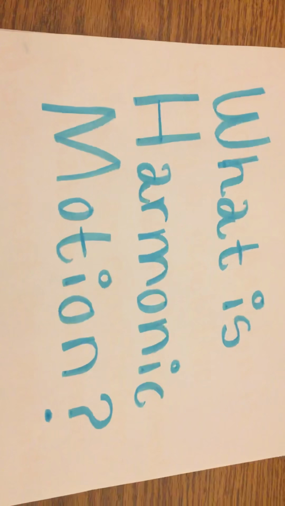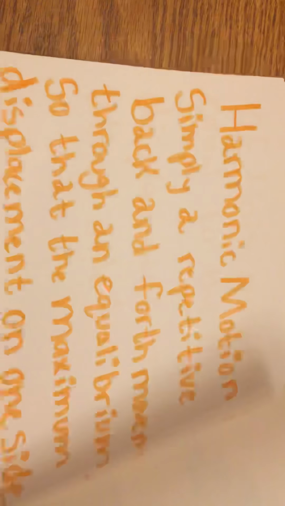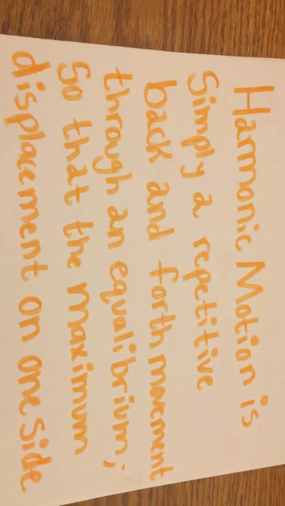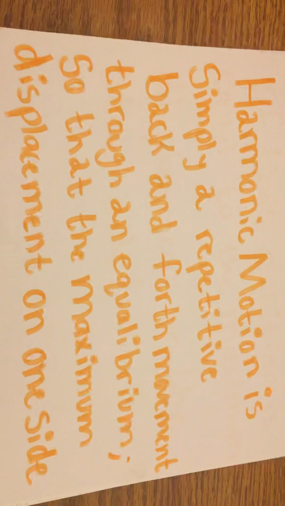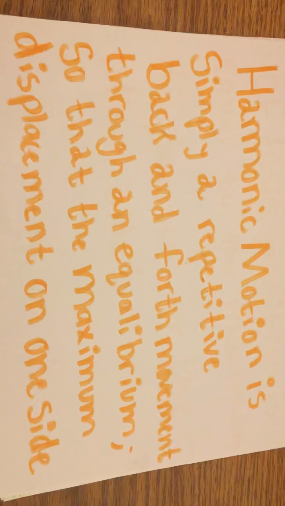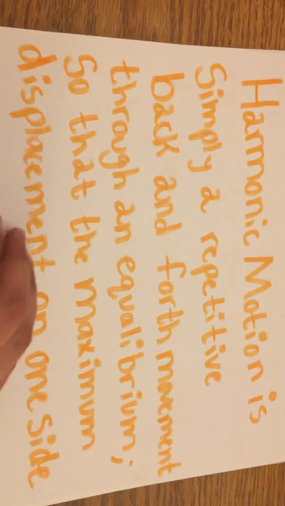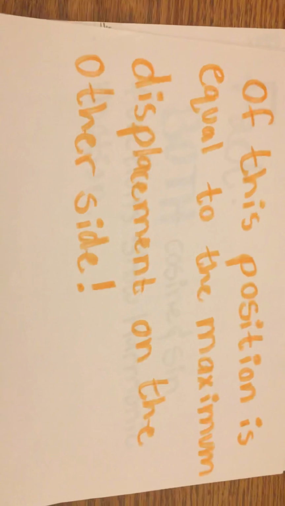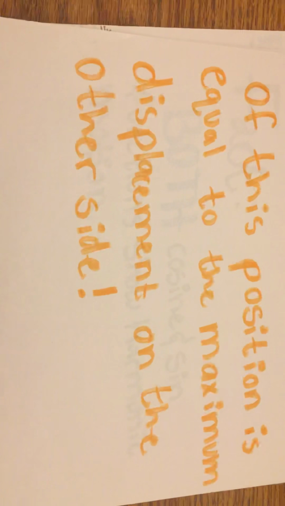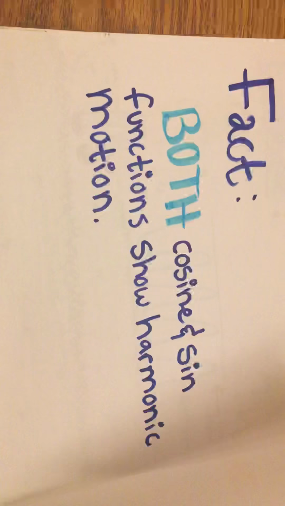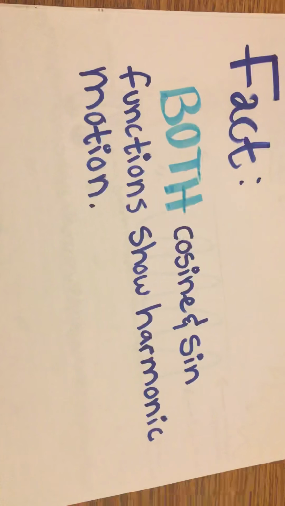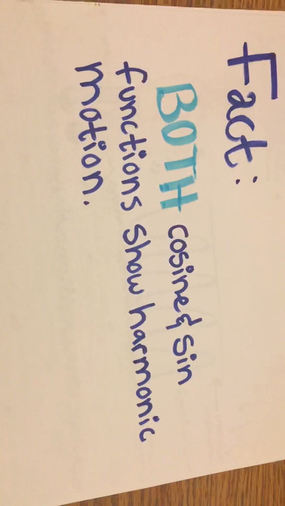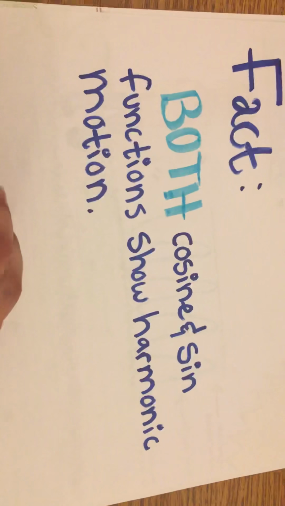What is harmonic motion? Harmonic motion is simply a repetitive back and forth movement through an equilibrium so that the maximum displacement on one side of this position is equal to the maximum displacement on the other side. Now, the fact is that both cosine and sine functions show harmonic motion, but in different ways.